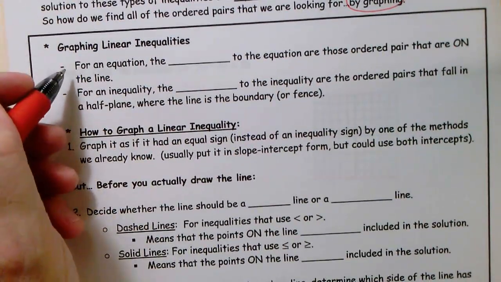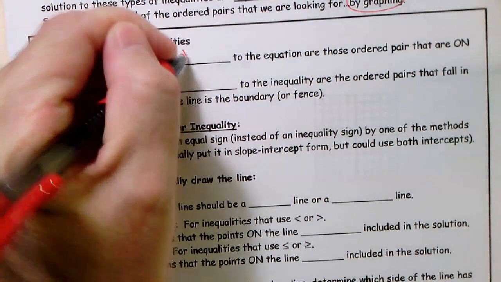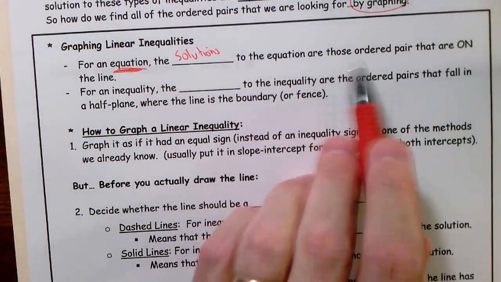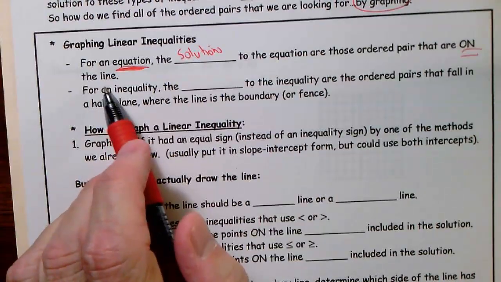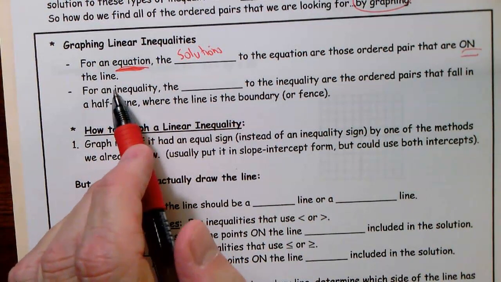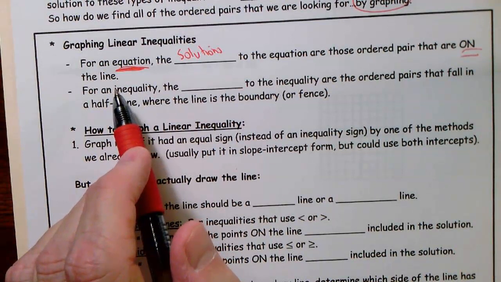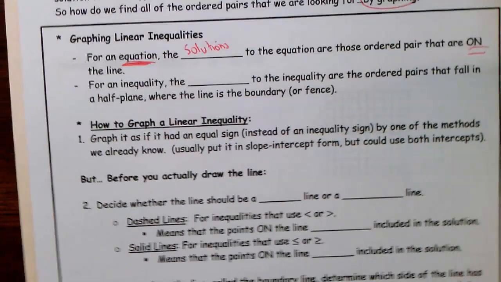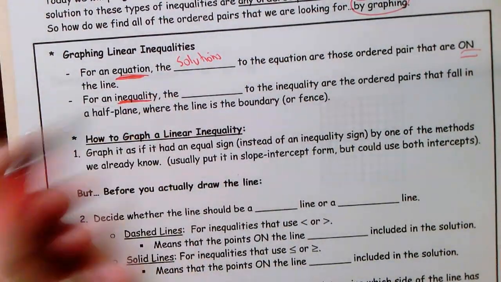So, graphing linear inequalities. For an equation, the solutions to the equation are those ordered pairs that are on the line, right? That's what a graph of an equation is. It's a picture of the solutions to the equation. The line has all the ordered pairs on it that are solutions to the equation. But what about an inequality?